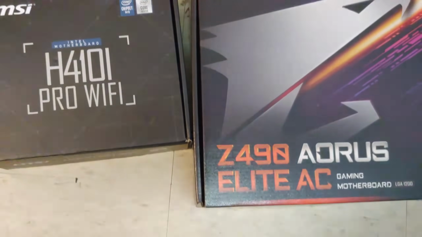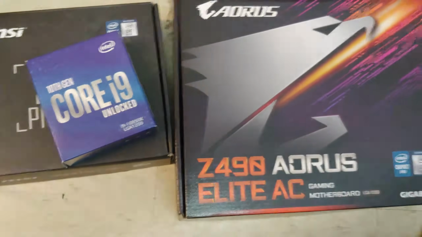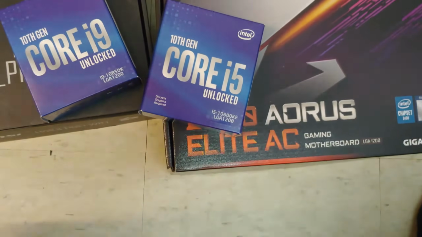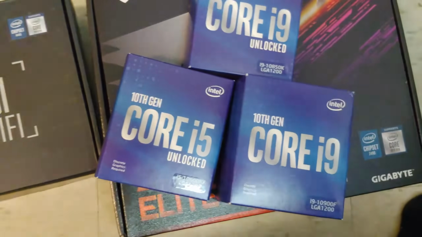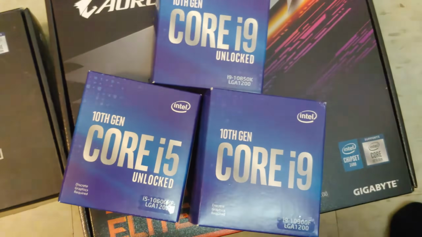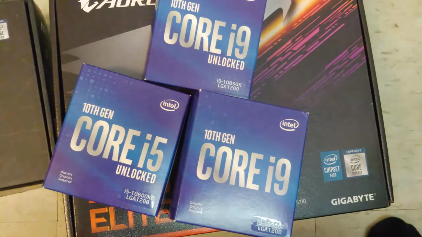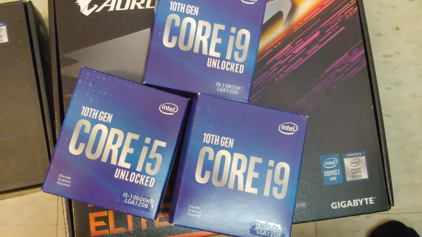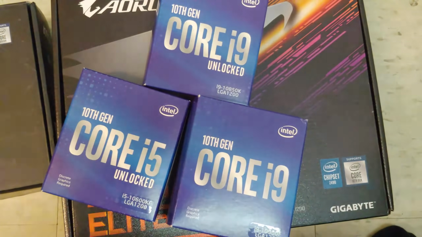Well, let's look at a couple of CPUs here. So these guys, when grouped with the Z490, can run overclocked RAM up to 4600, 4800 megahertz, somewhere in that range.